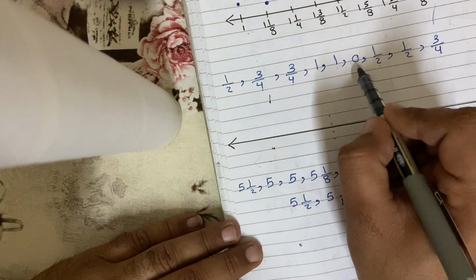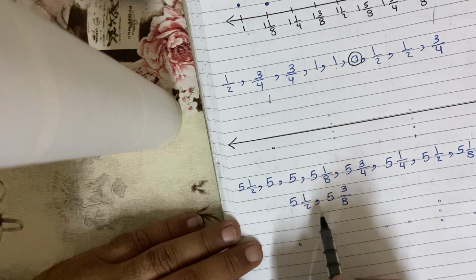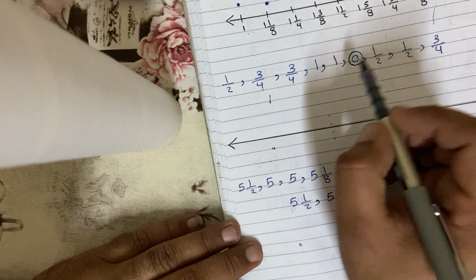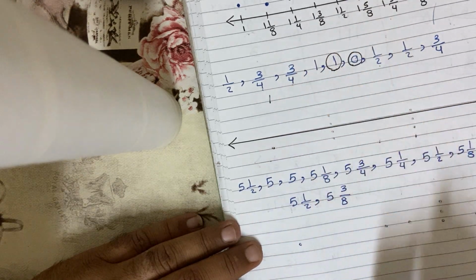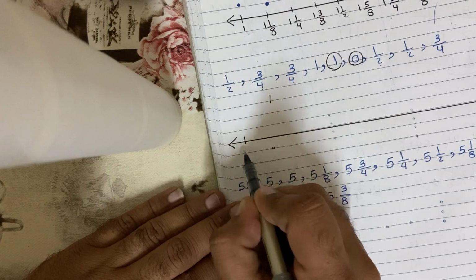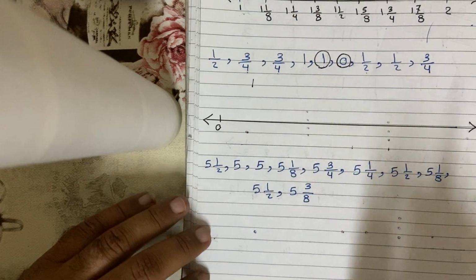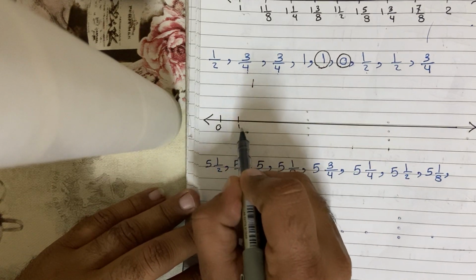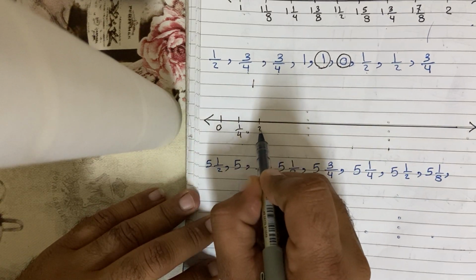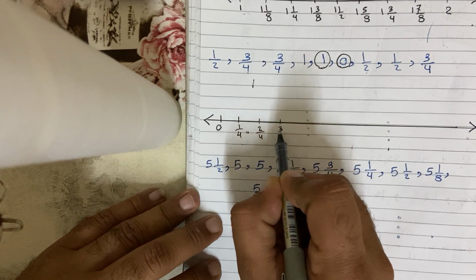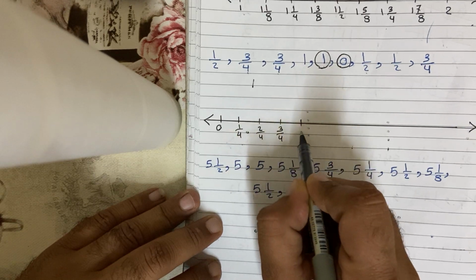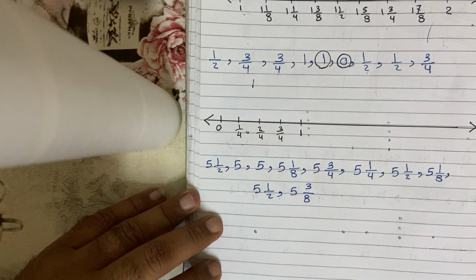The smallest number is 0, and the biggest number is 1. So I can make a scale like that. 0. Your step will be quarter by quarter, like that. 1/4, 2/4, 3/4, 1, because 4 over 4 means 1.